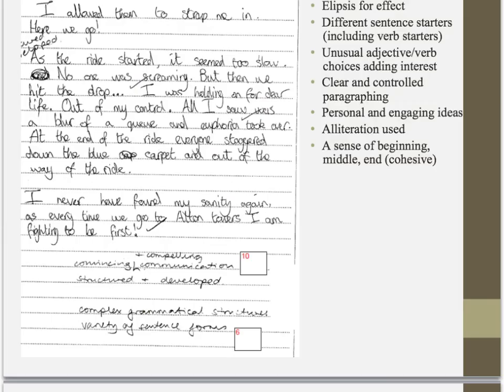So just looking at the end of the student's response: I allowed them to strap me in. Here we go. As the ride started, it seemed too slow. No one was screaming, but then we hit the drop... Lovely ellipsis there for effect. That pause. I was holding on for dear life, out of my control. And we see you've got these short sentences which really help to build tension.